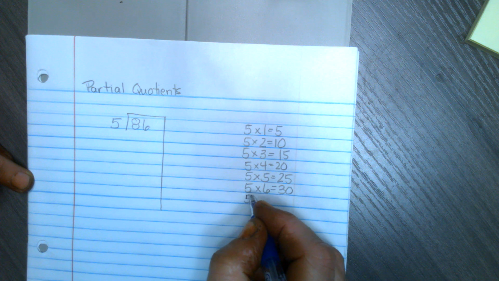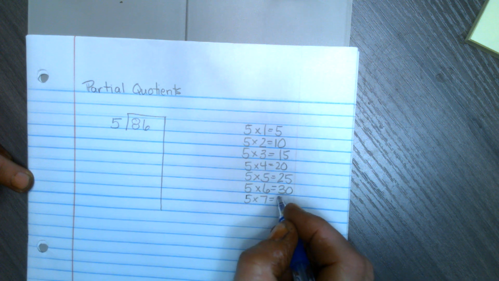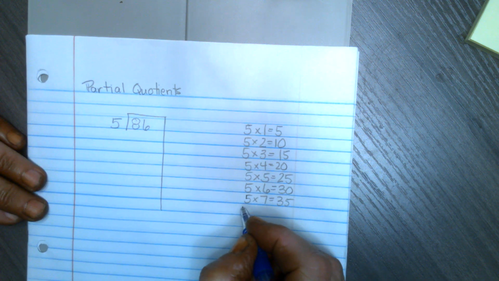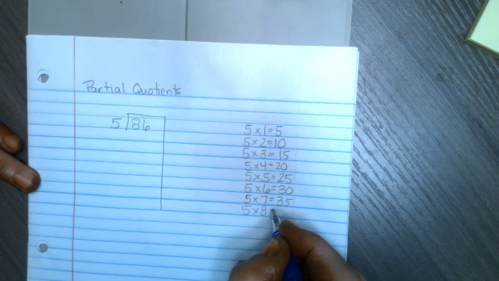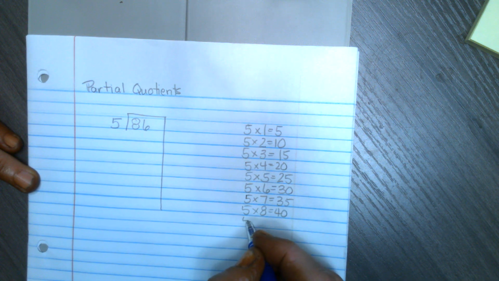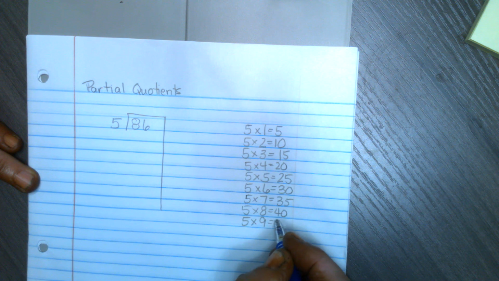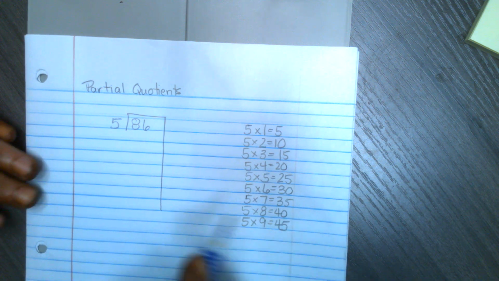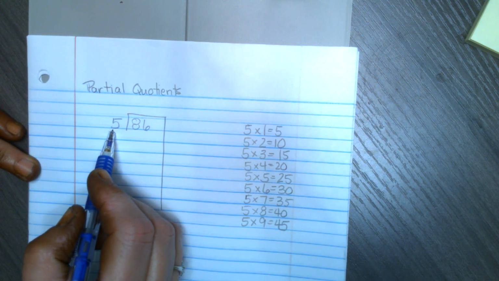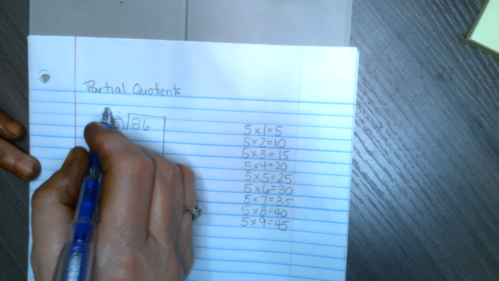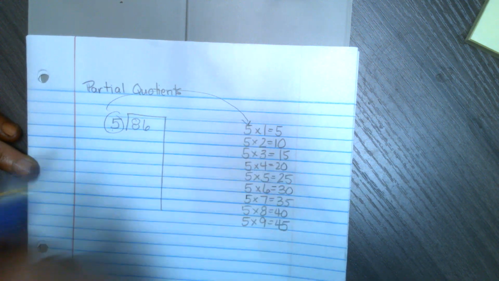I'm only going up to the number 9. 5 times 7 is 35. 5 times 8 is 40. And of course, 5 times 9 is 45. Okay. Now, you notice that our divisor is 5. And so our divisor matches all of these numbers right here.